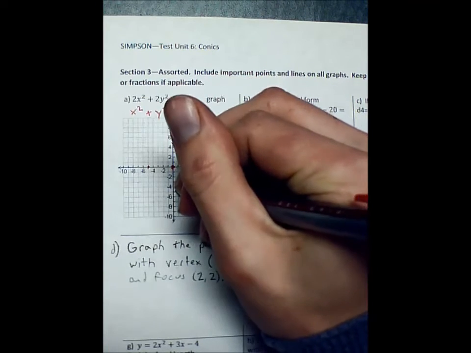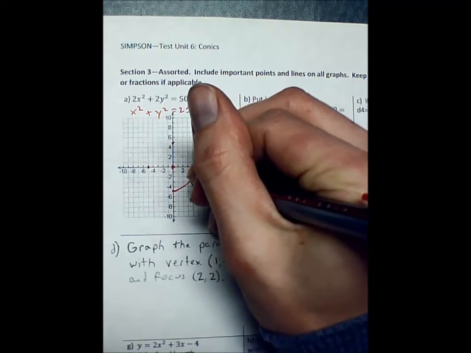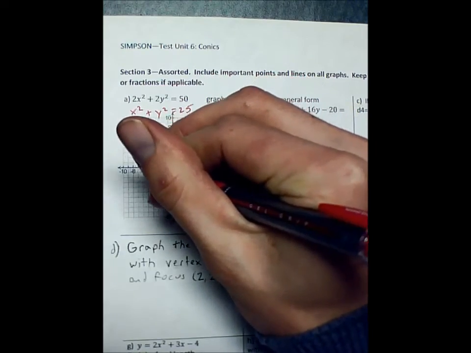So out 5 in every direction, and make a pretty circle.